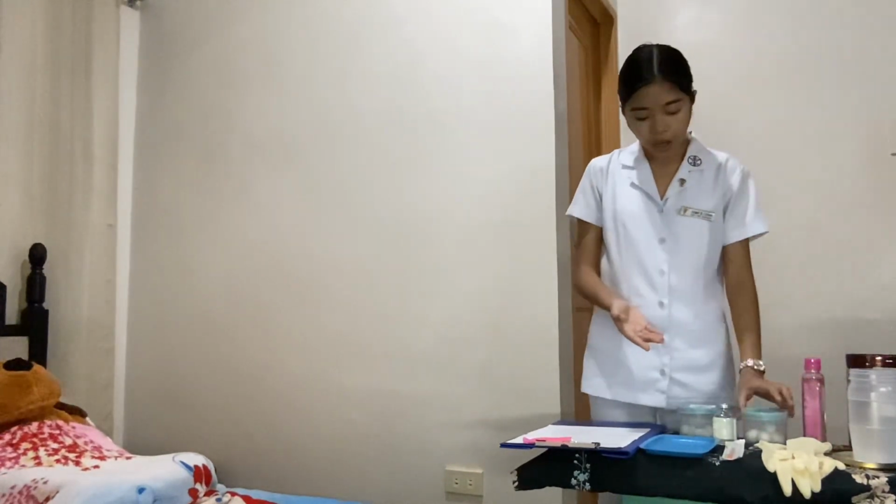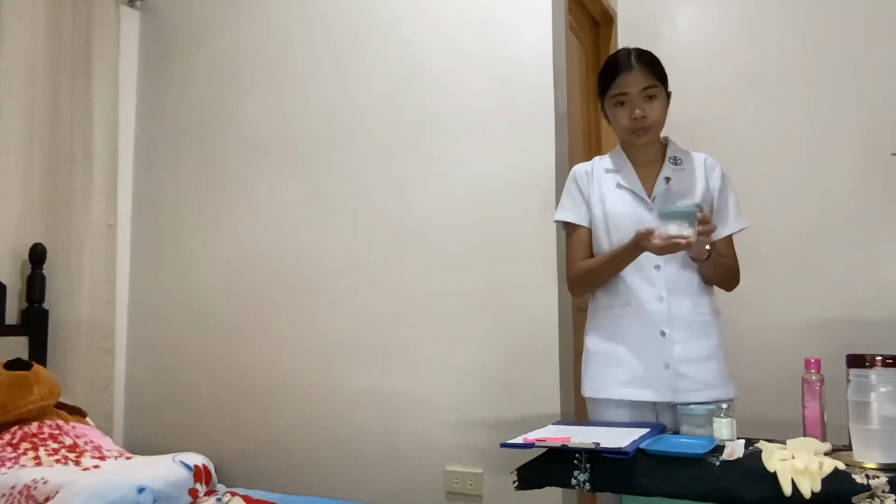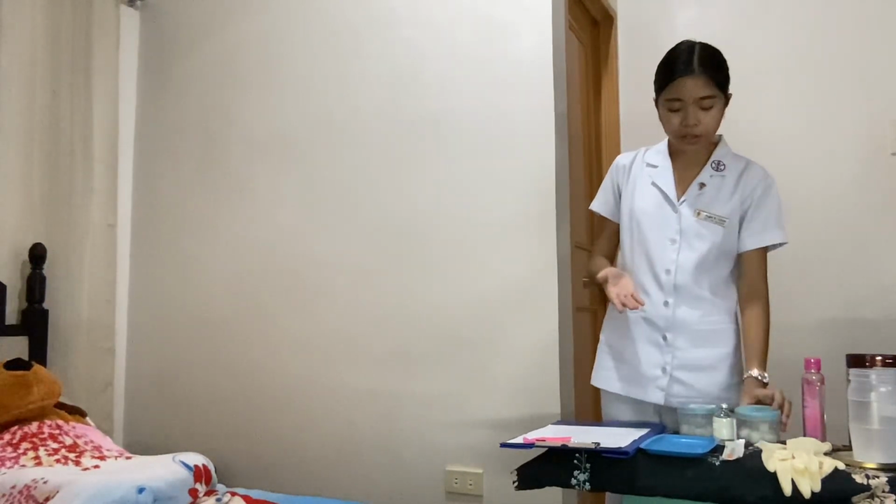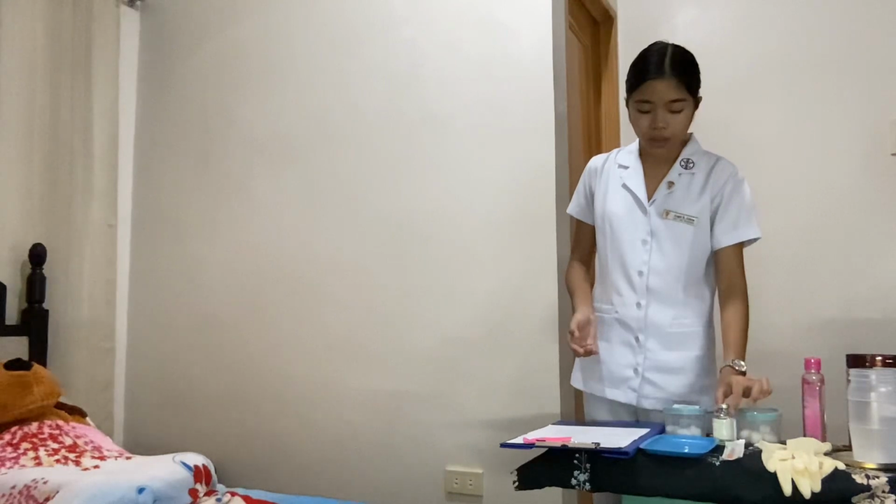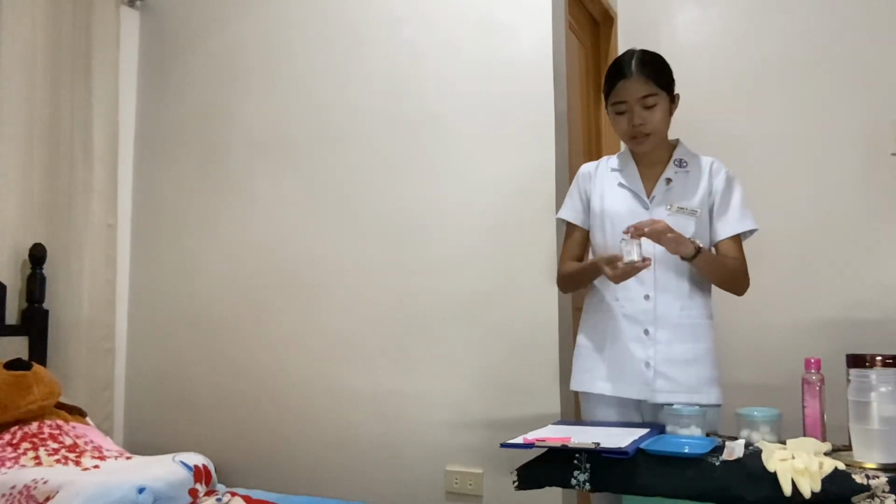We also have our alcohol here, our dry cotton balls, our cotton ball soaked in 70% alcohol. We also have our cotton pad here. Then we also have our sterile water, which will serve as the medication for this demonstration.